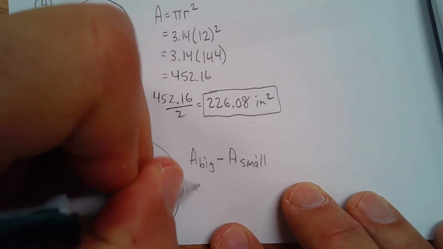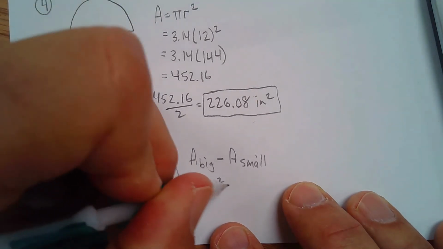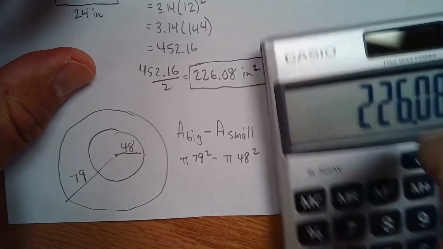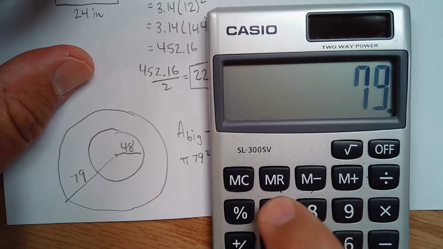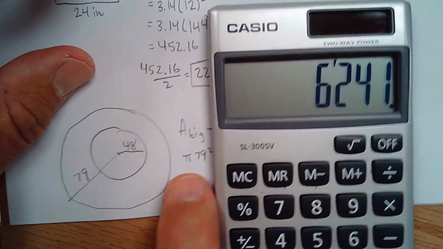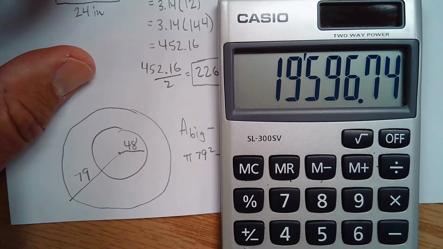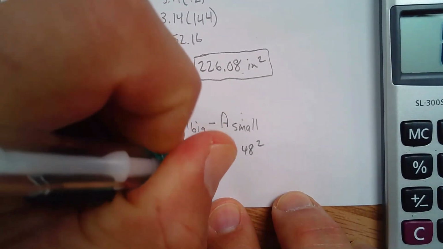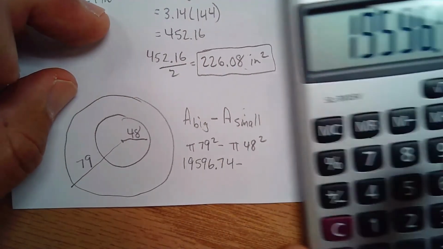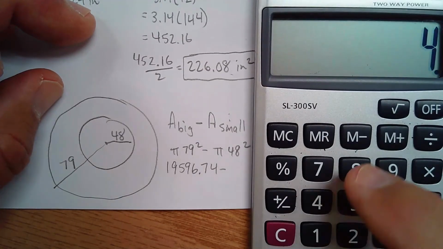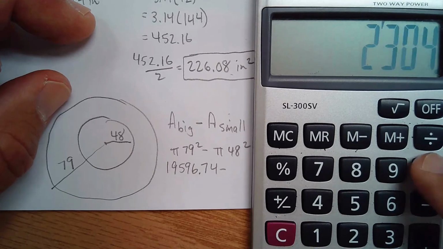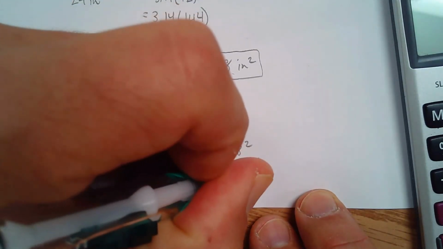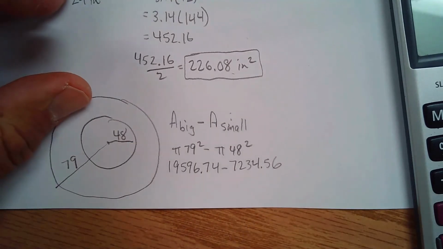So the area of the big circle would be pi times 79 squared, minus pi times 48 squared. 79 times 79 multiplied by 3.14 is 19,596.74. And 48 times 48 multiplied by pi is 7234.56.